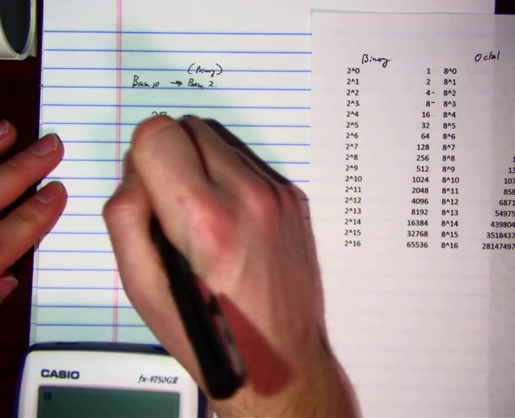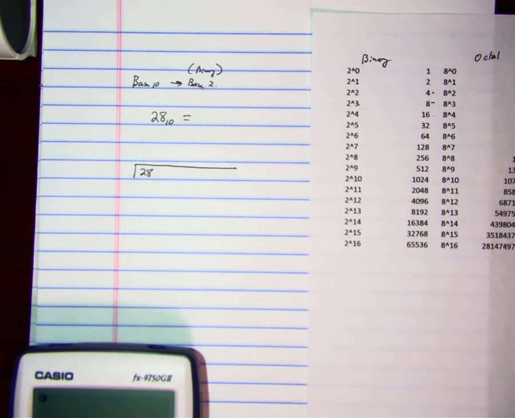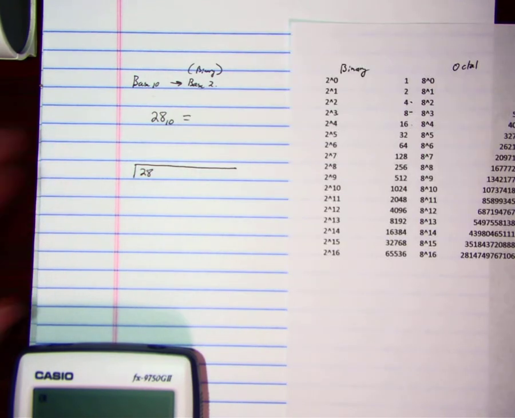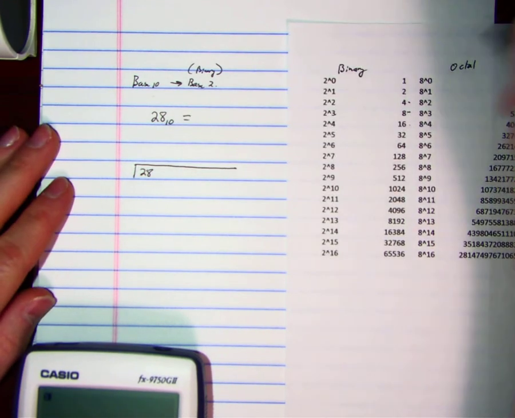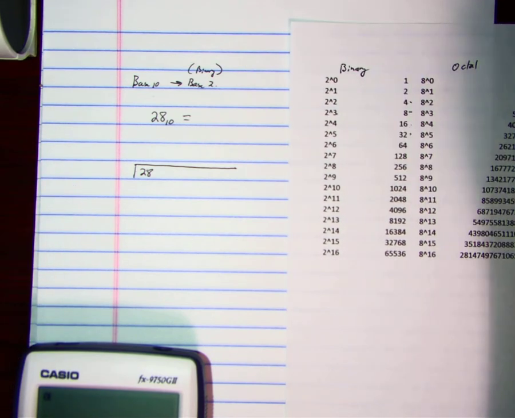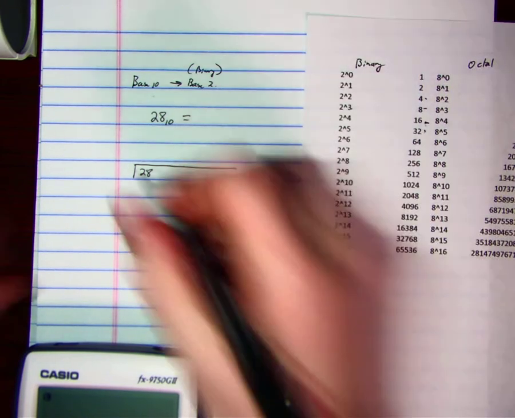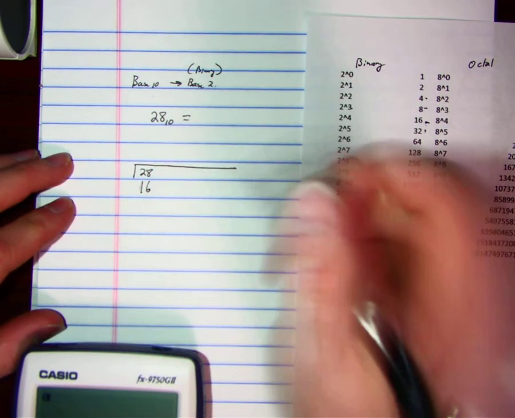So we're going to start out again with our longhand division column, and we're going to start with 28. We need to know what can be subtracted from 28. So we go to our number column over here, and it's pretty close to 32, but you can't subtract 32 from 28. But you can go to the next one and subtract 16 from 28. So we're going to do that, 16.